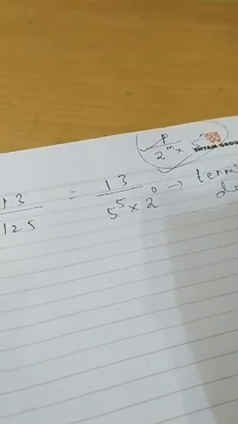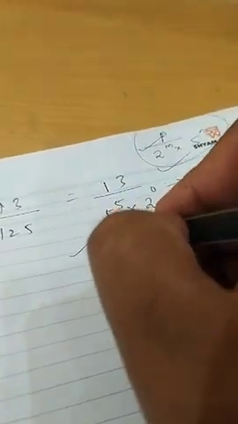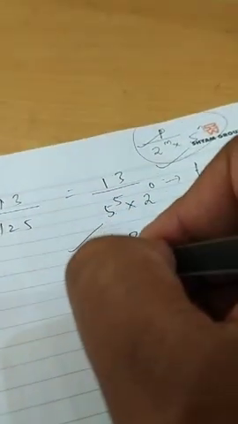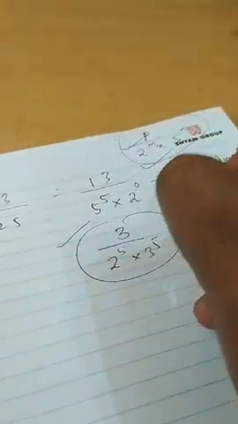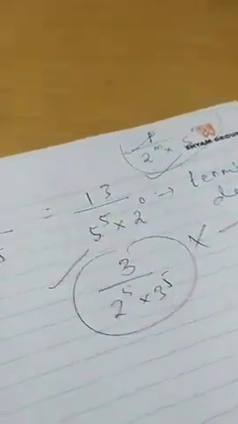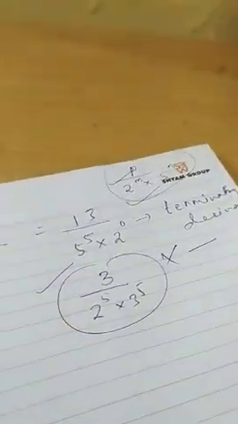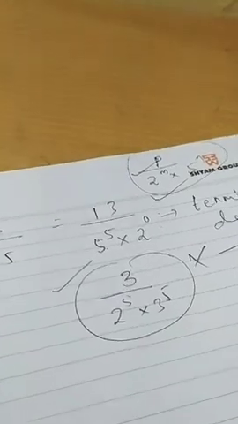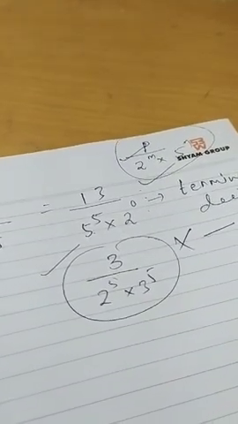So if a number is not in this form, like 3 upon 2 to the power 5 and 3 to the power 5, then we cannot say that it's a terminating decimal. So this is how you have to check which number is a terminating decimal and which one is not.